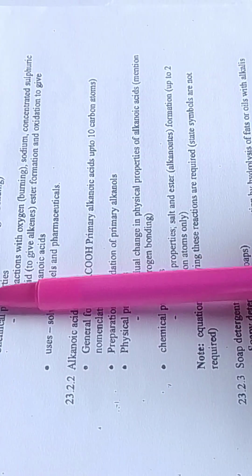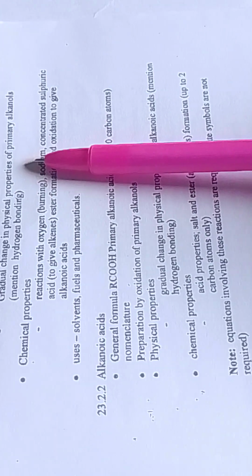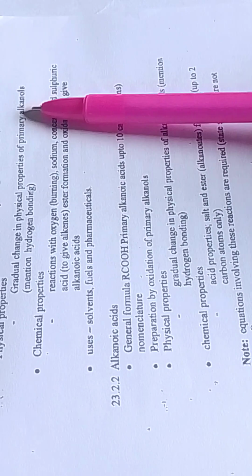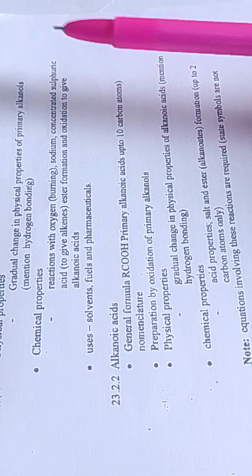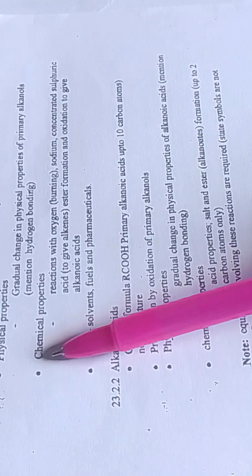Those are the two methods of preparation of alkanols. That's from the lab: hydrolysis of alkenes and fermentation of carbohydrates. Now the physical properties, you should be able to know the physical properties of alkanols also. The gradual change in physical properties of primary alkanols. Mention hydrogen bonding also.